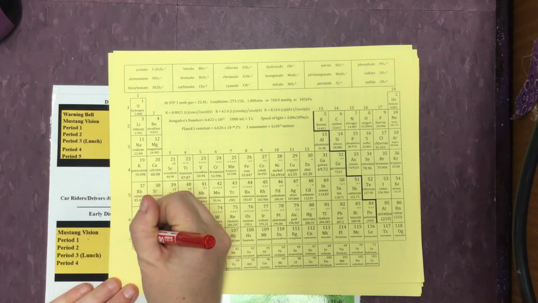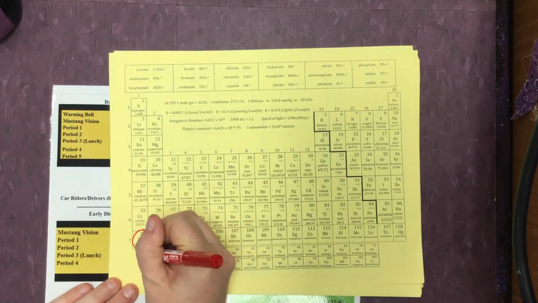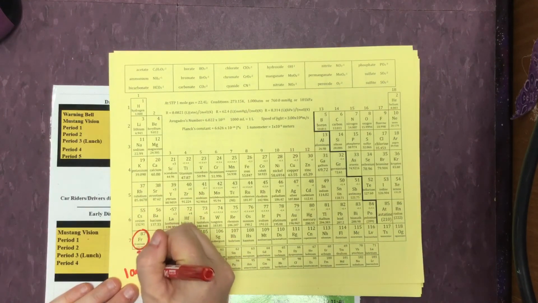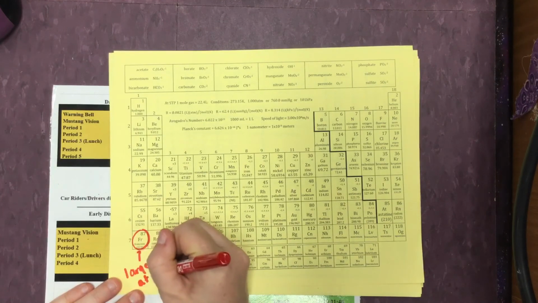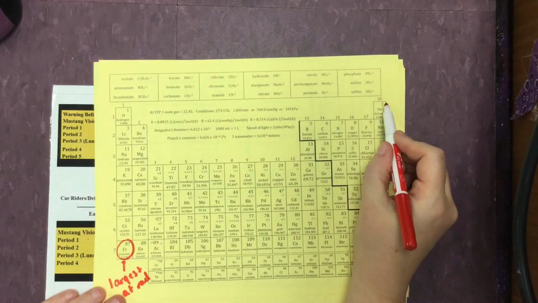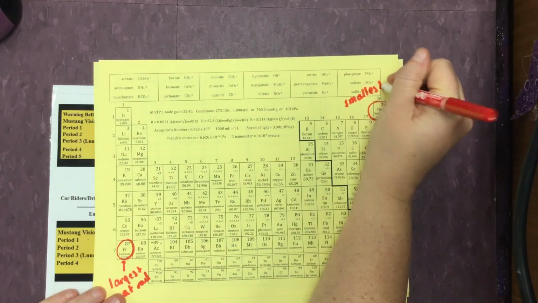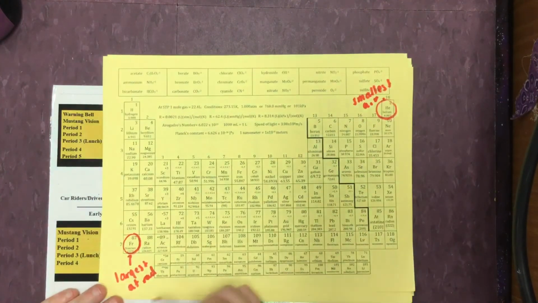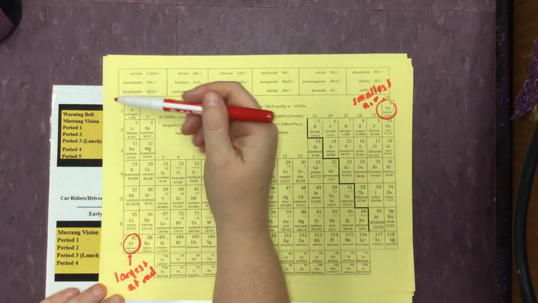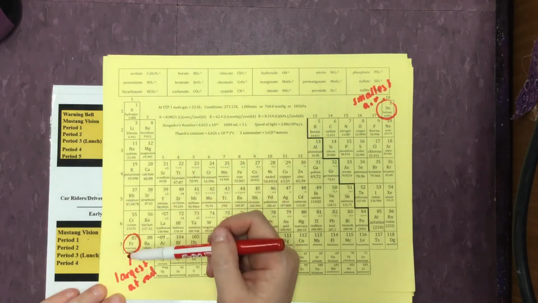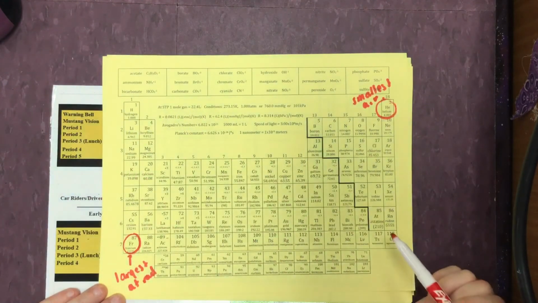So if we go here, this is going to have the largest atomic radius. And up here would be the smallest atomic radius. Largest atomic radius, smallest atomic radius. As you go down, they get bigger. As you go across, they get smaller.